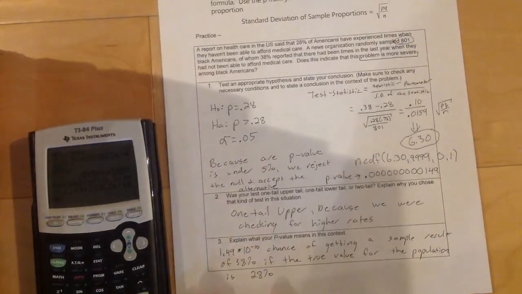Which basically means we either got the world's unluckiest sample, or in fact, it wasn't actually 38%. It was 28%. It was something higher than that. All right. So again, that's sort of the process that we're going through when we do these problems.